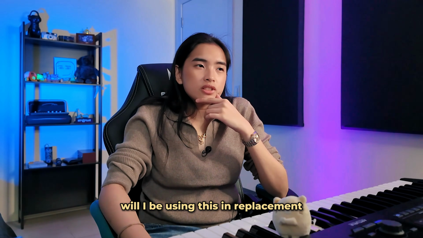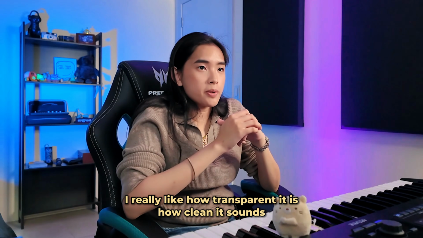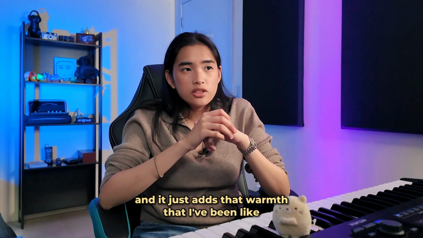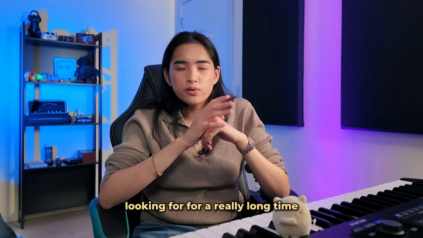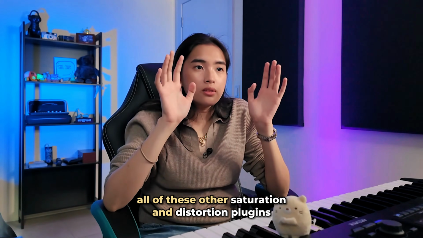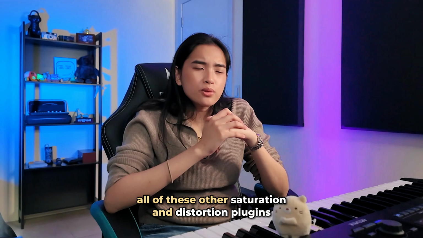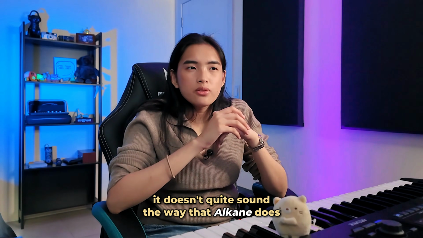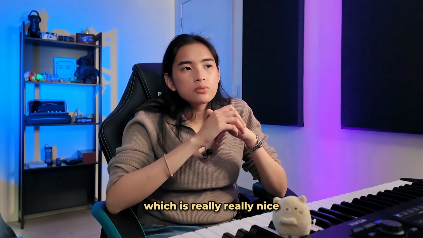Will I be using this in replacement of other saturation plugins? Maybe. I really like how transparent it is, how clean it sounds, and it just adds that warmth that I've been looking for a really long time. I've used Black Box, and I use Decapitator and all of these other saturation and distortion plugins, and none quite sound the way that Alkane does, which is really, really nice.